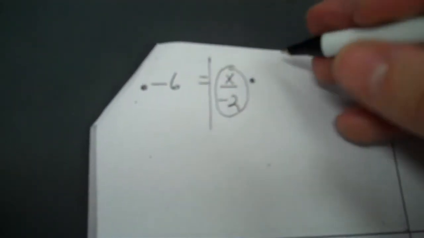Negative 6 equals x divided by 2. So again, you're going to circle that. Make your wall. And when x is being divided, that means you have to multiply. And just like in division, don't switch the negative 2 to a positive 2. You want to multiply and divide by the exact same number. Negative 2.